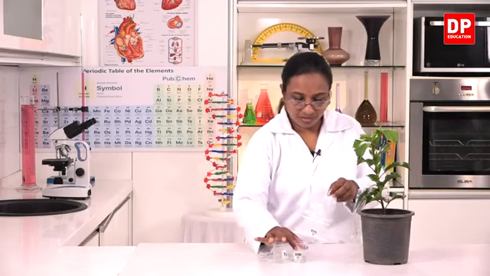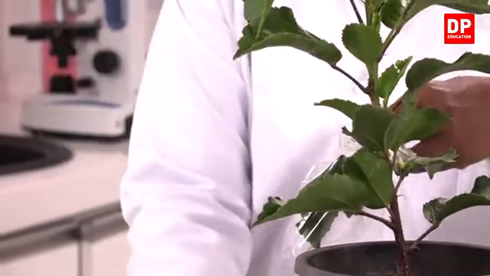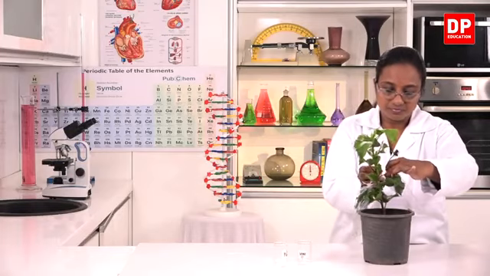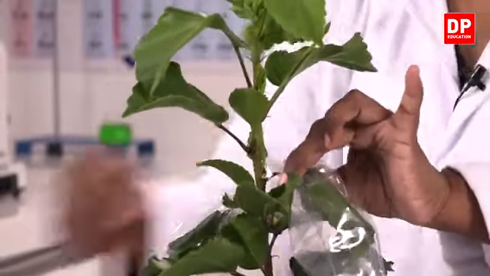Similarly, to the other leaf, I will add the KOH solution into the bag, insert the leaf.